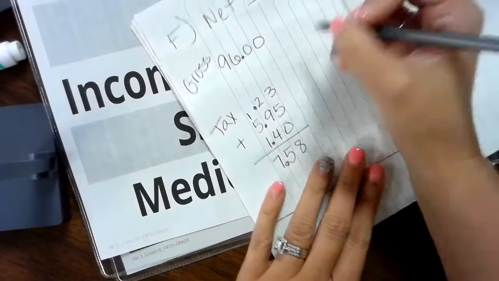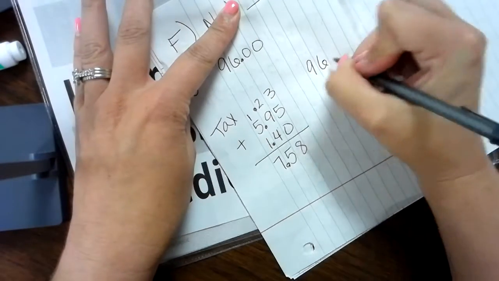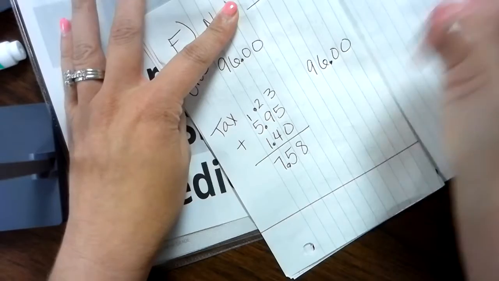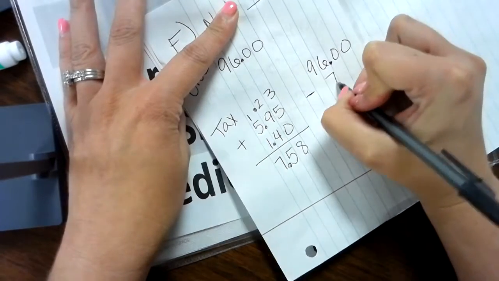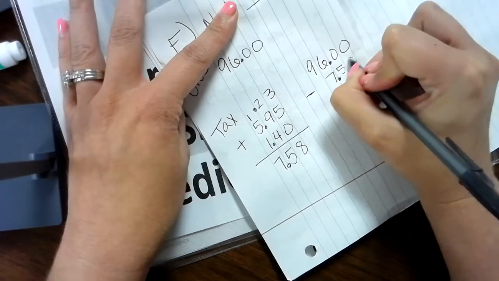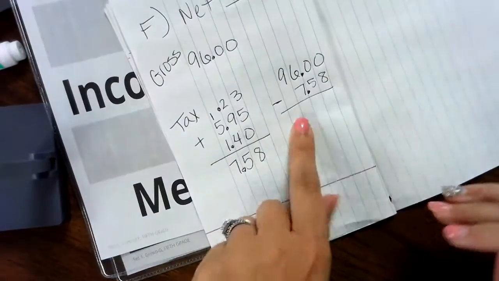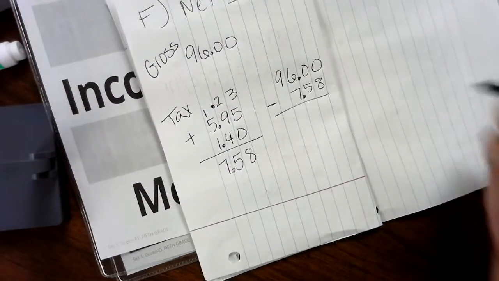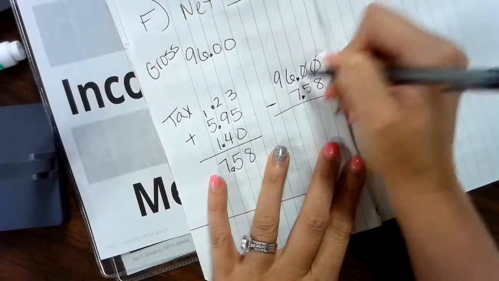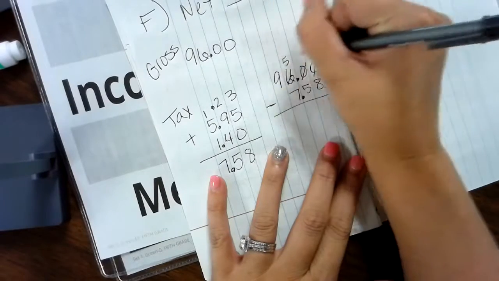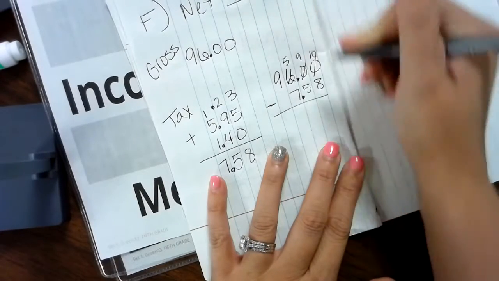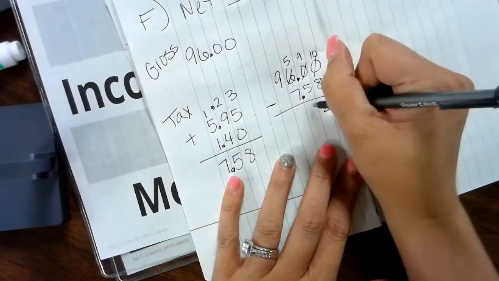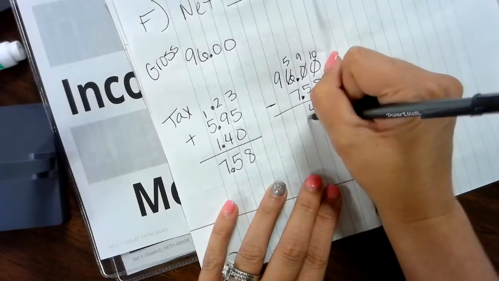So now I've got to take my gross $96 and subtract $7.58. When I add or subtract decimals, I line them up. I've got to borrow, that becomes 5, 9, 10, gives me 2, gives me 4, bring down my decimal.